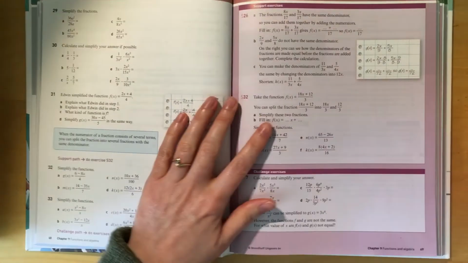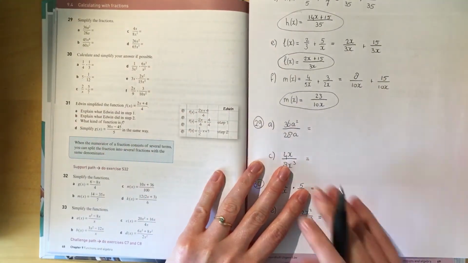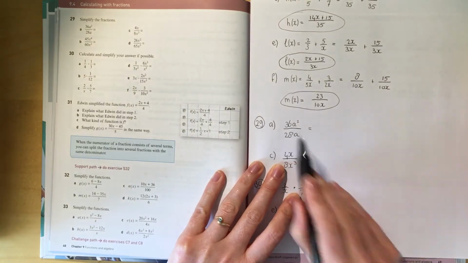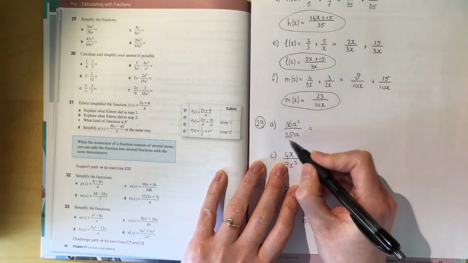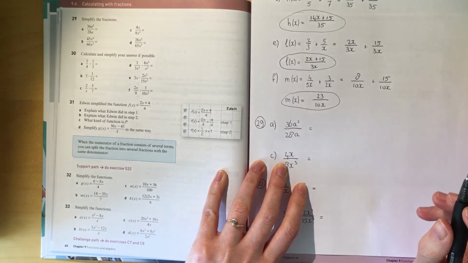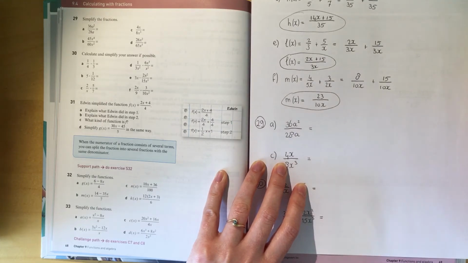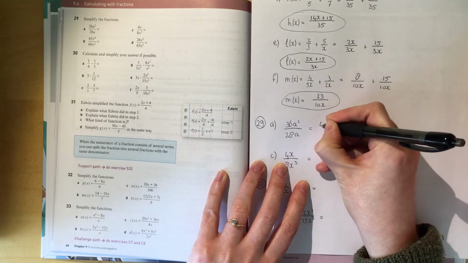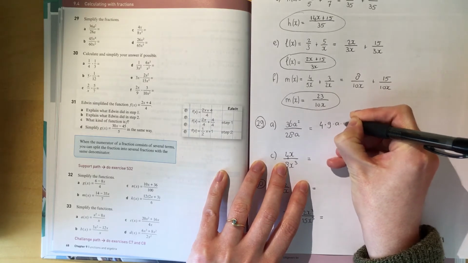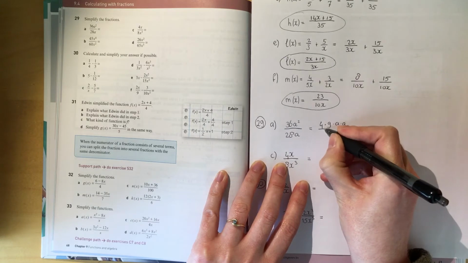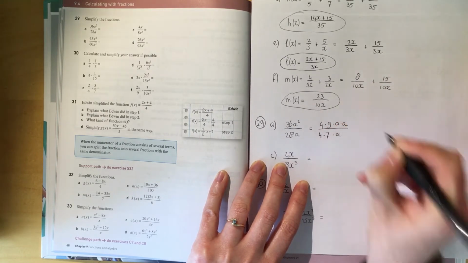Let's put this into practice in exercise 29. First we have to simplify some fractions. So I first break this apart into common factors. 36 and 28 has the factor 4 in common, so I can write 36 as 4 times 9. A squared is a times a. In the bottom I can write 28 as 4 times 7 times a.